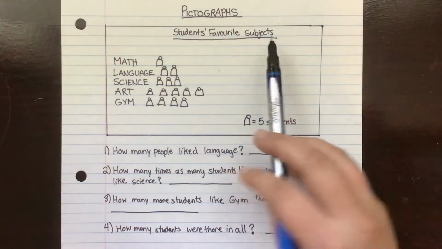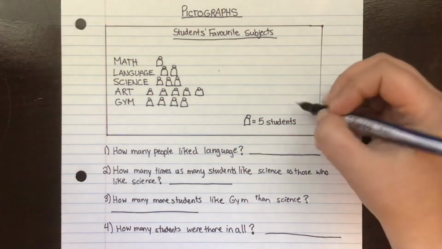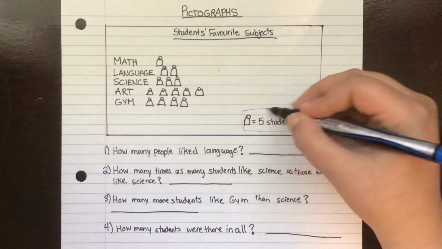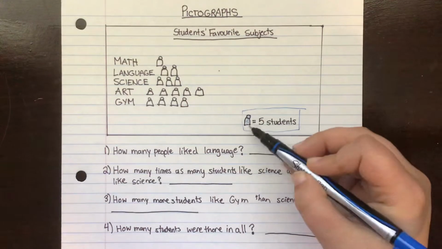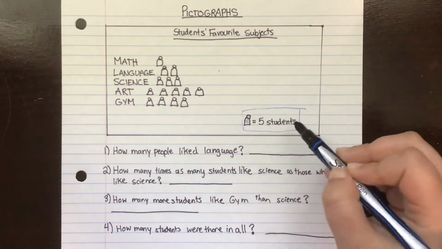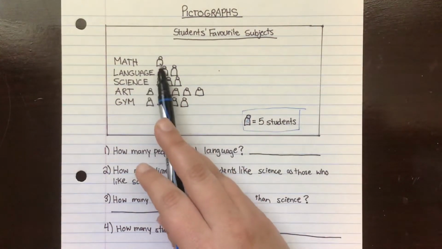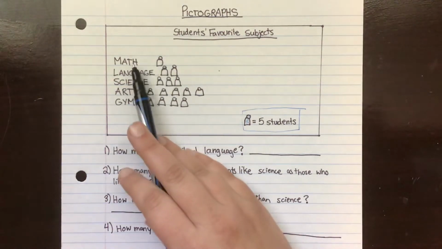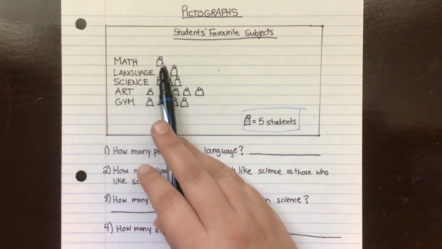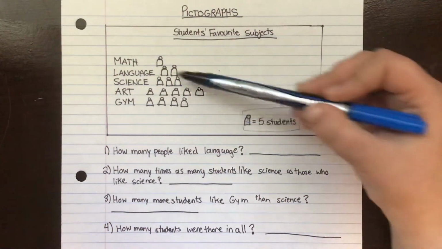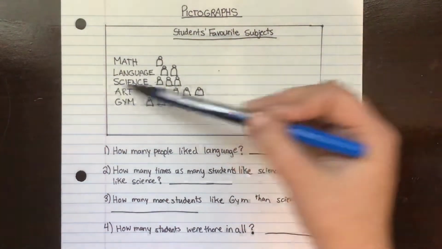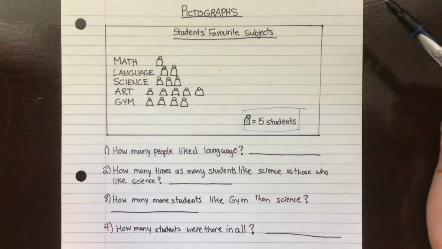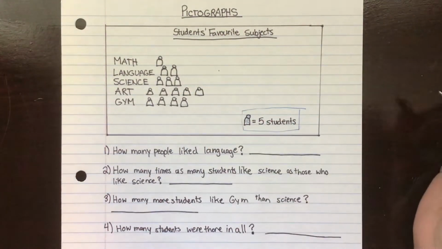A pictograph will always have a scale, something that looks like this, that will tell you how much each of these pictures is worth. So one little dude here is worth 5 students. So if we look at math here, it has one little person. That means that 5 students like math because there's one of them. And then we will always have our scale. It will usually go across horizontally from left to right, but sometimes it might go the other way. It just usually appears this way.